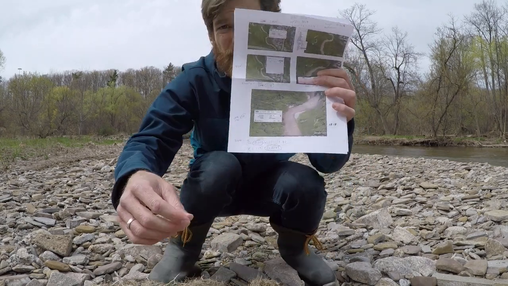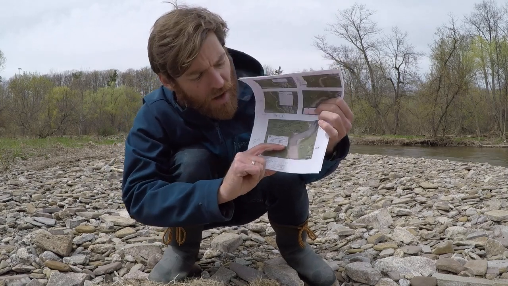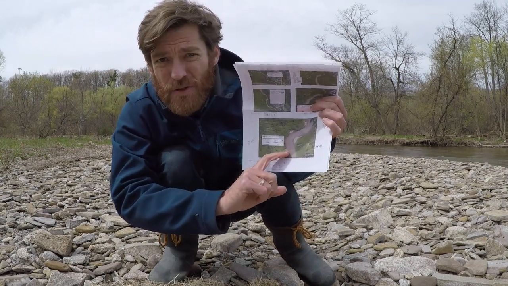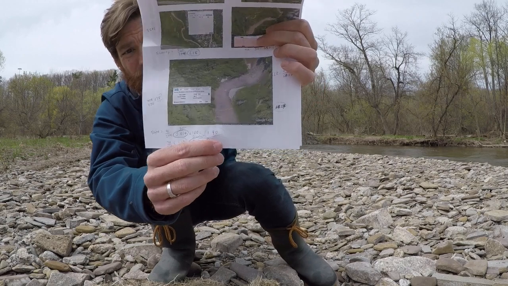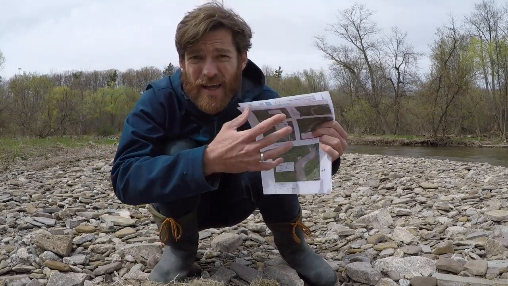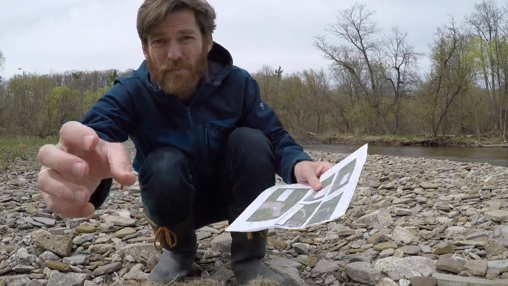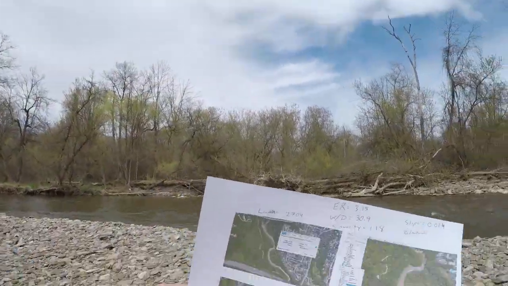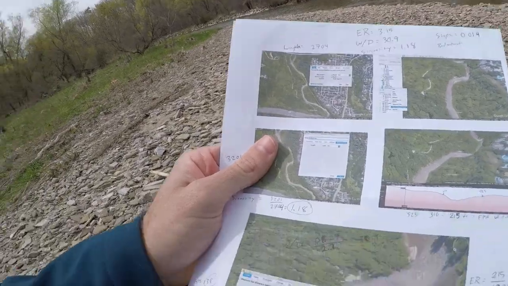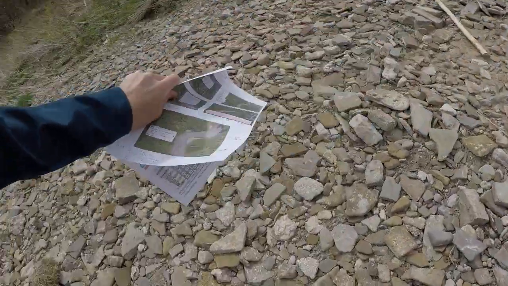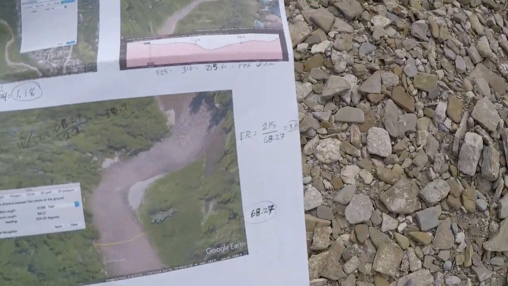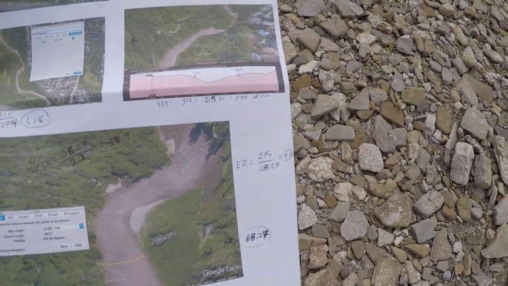If your stream is as large as mine, it's pretty hard to get all the way across, so I just use Google Earth to give me a measurement. And you can see it right there. All these slides are also online for you. So from bankfull width and flood prone area, I can easily calculate my entrenchment ratio, and I've done so right there, and it's 3.15.